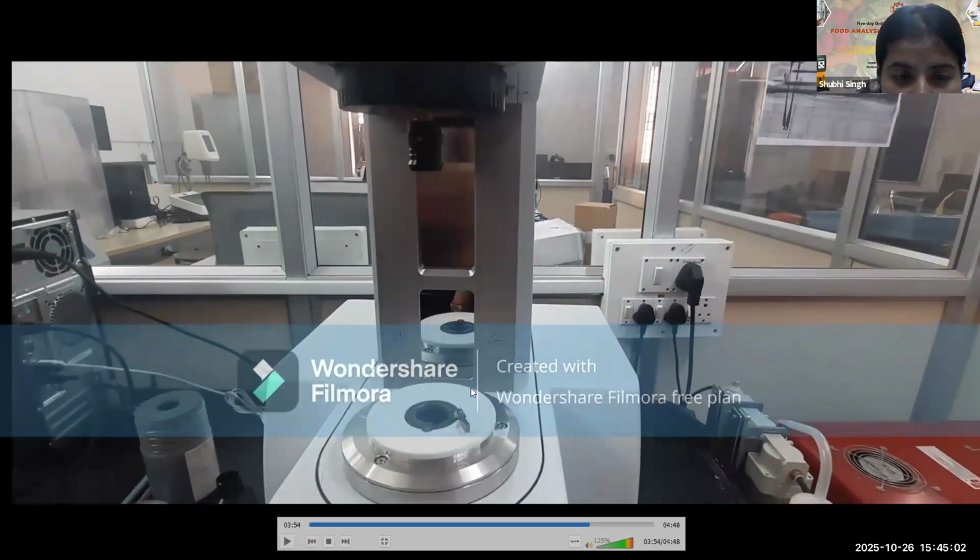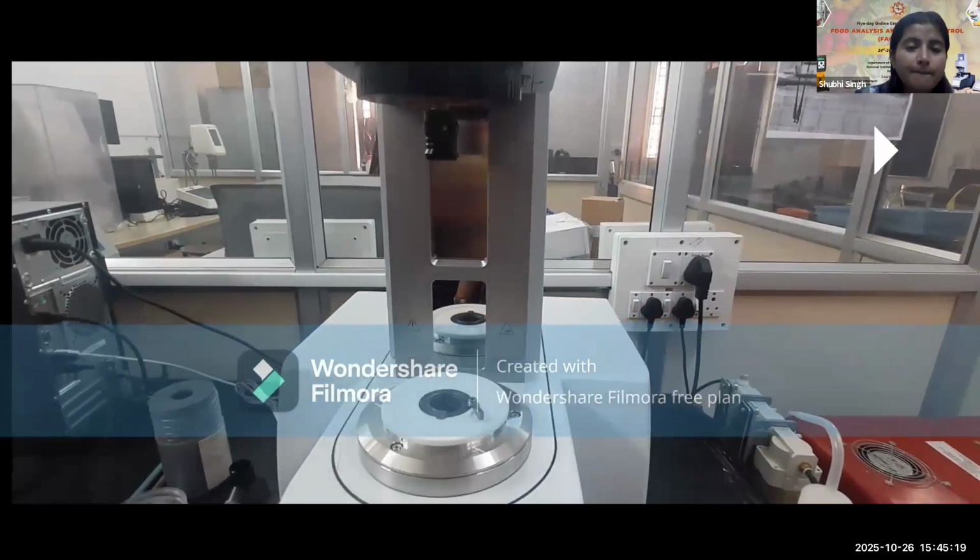This portion is known as starch cell. Okay, so we can remove this as well. This white color portion, we can remove this as well. This is known as starch cell. The probe is already being removed. Now they will remove this starch cell also. Now with the canister.